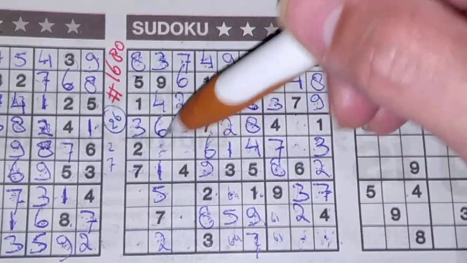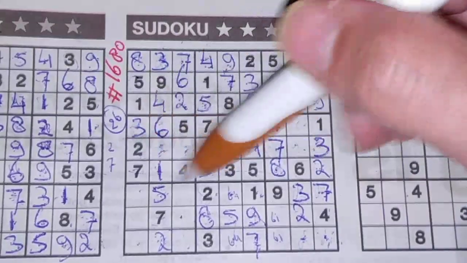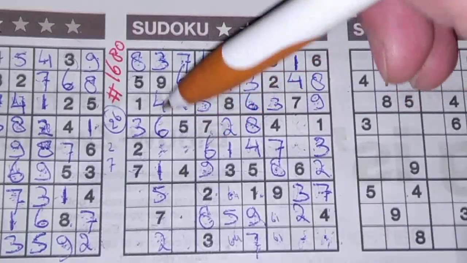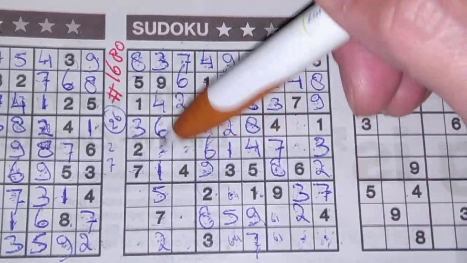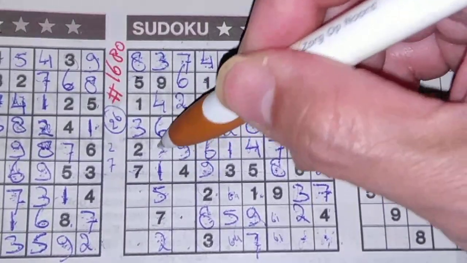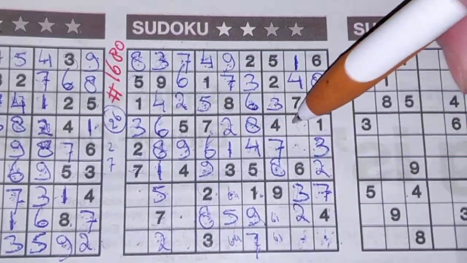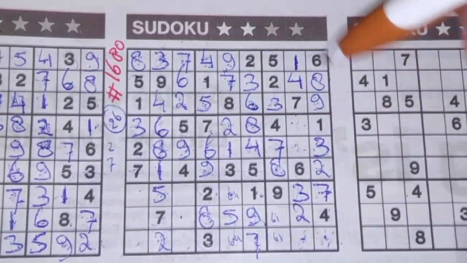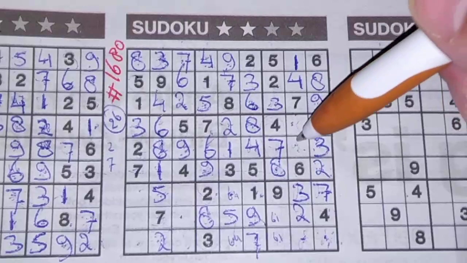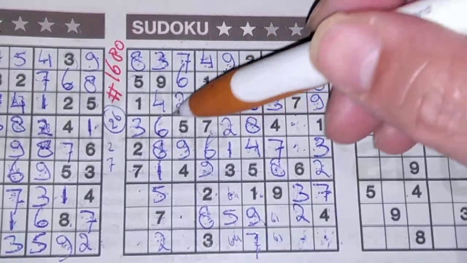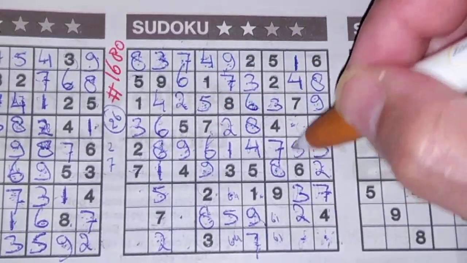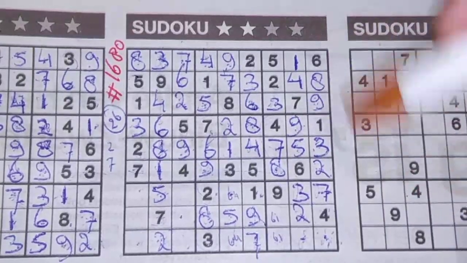2 boxes left in this big square for the numbers 8 and 9. We have a 9 here, no 9 there. 9 should be here, and the 8 goes there. 2 numbers left in this big square for the numbers 9 and 5. We have a 5 there, no 5 there. 5 should be here, and a 9 goes there.